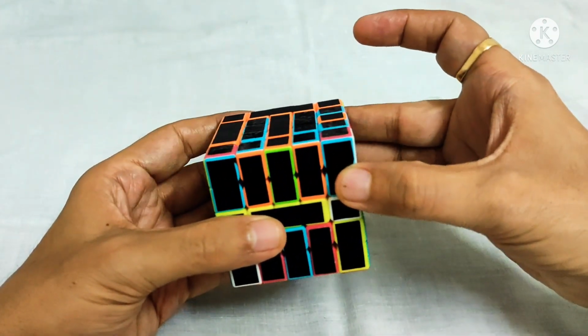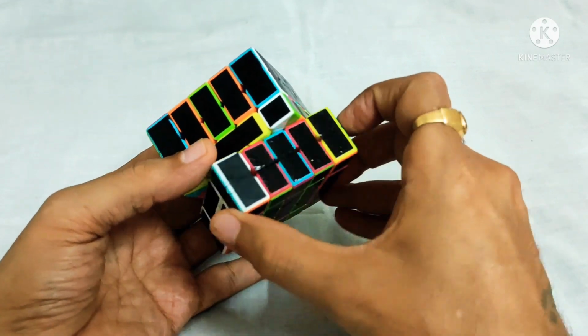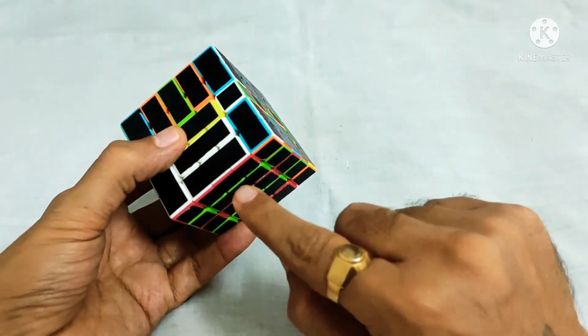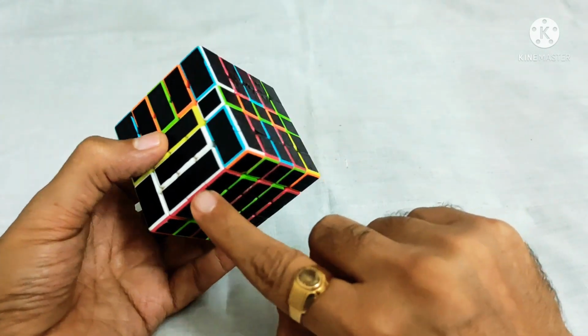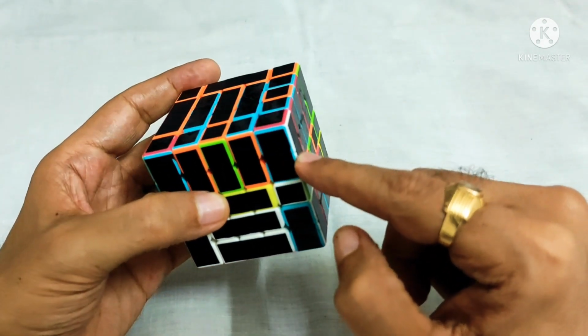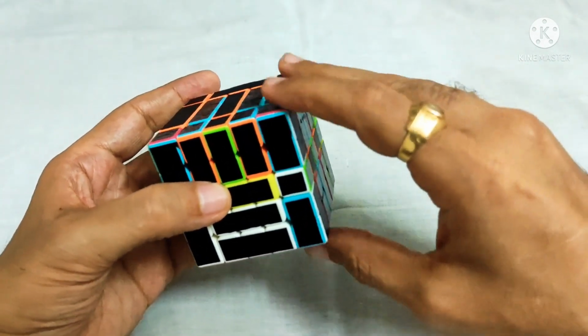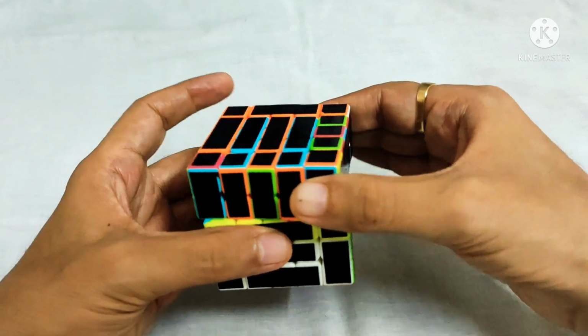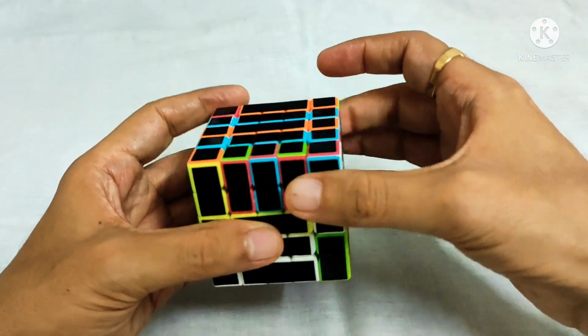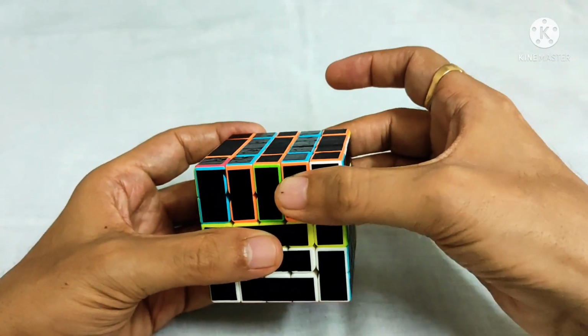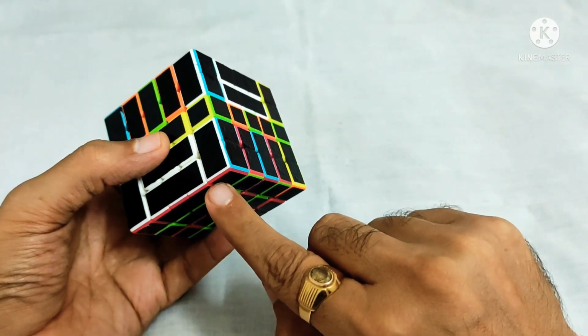Okay, we do not have yellow, red and blue. Next we'll see. Here it should be white, red and blue. So white, red and blue is right on top. So we'll swap this to 2R U, 2R UI, 2R. So this is placed properly.